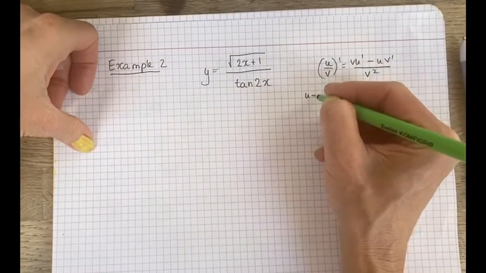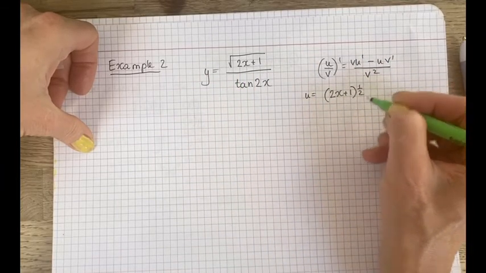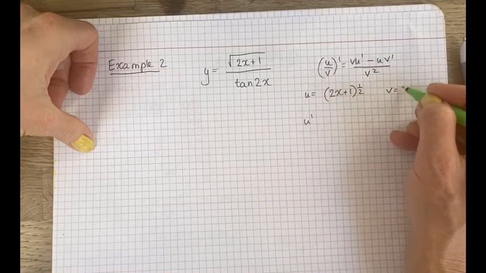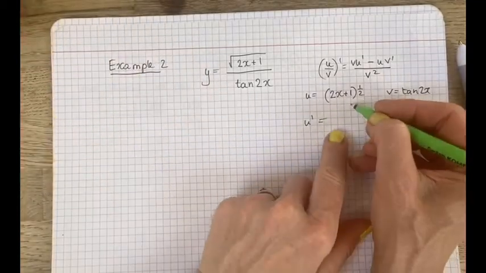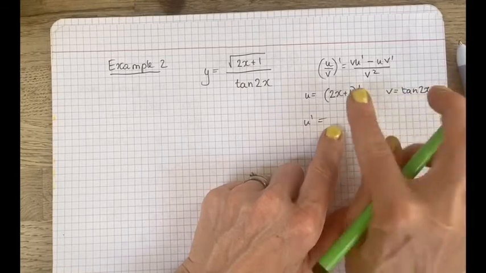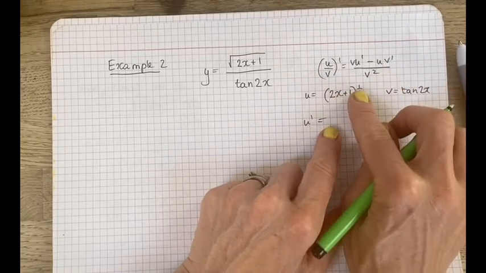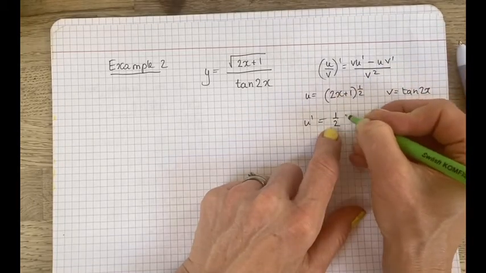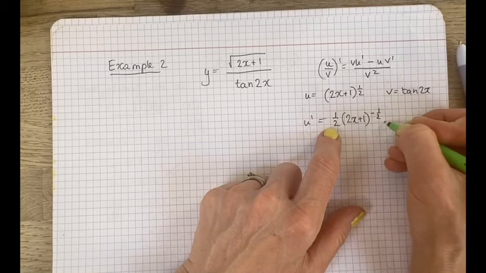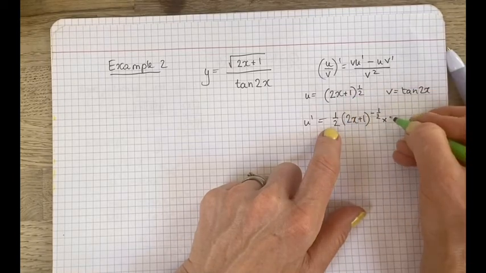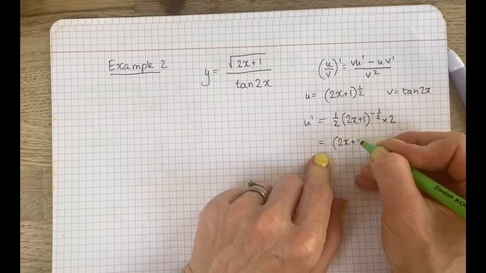Okay, so my u is going to be, let's prepare that function for differentiation straight away, 2x plus 1 to the power of a half, and then v is going to be tan 2x. If we differentiate this function, you've got a chain rule. So you've got something to the power of a half. You bring the power down, it's a half. Then you've got 2x plus 1, reduce the power by 1, so it becomes minus a half. And then you need to differentiate the inside function, so times 2. The half and 2 will cancel, and you are left with 2x plus 1 to the power of minus a half.